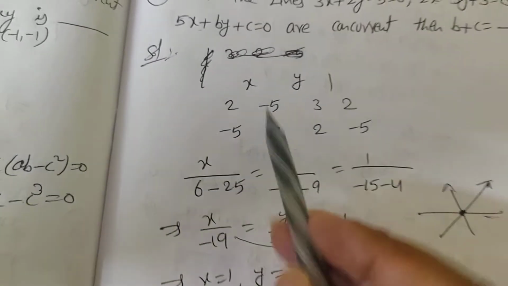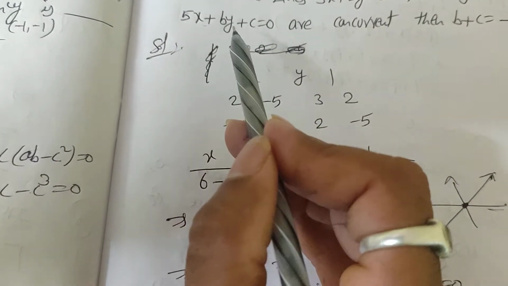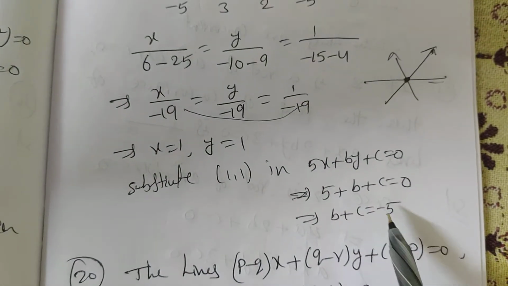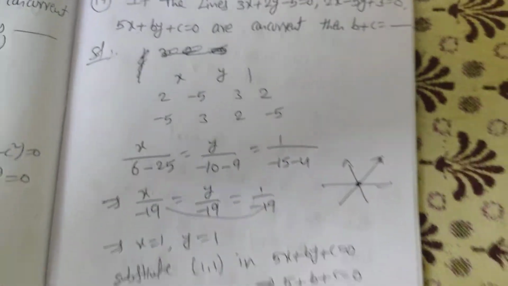So 1 comma 1 substitute in the third equation, that is 5 into 1 plus b into 1 plus c is equal to 0. That means 5 plus b plus c is equal to 0. Therefore b plus c is equal to minus 5. In other words, in the determinant form also we can go, you get the same answer.